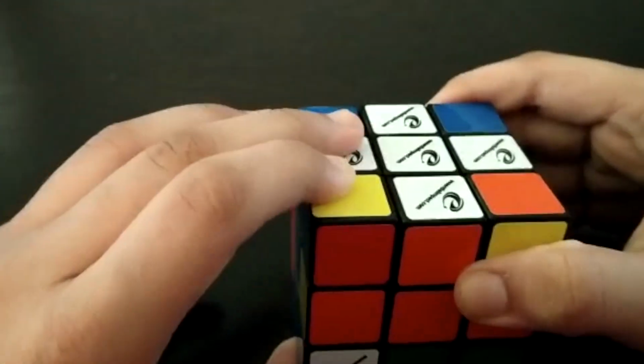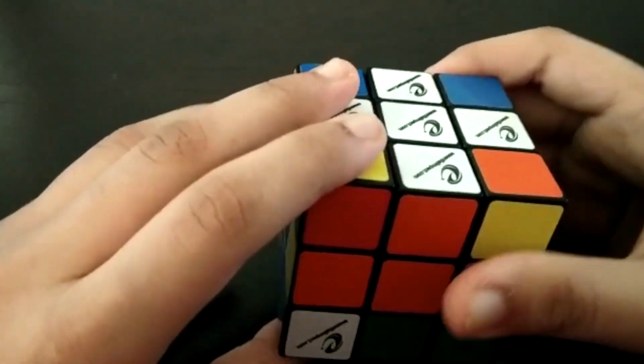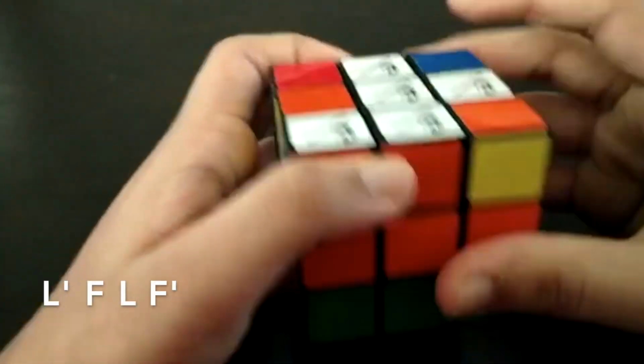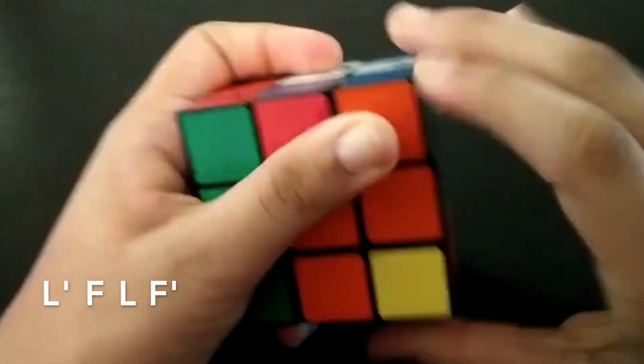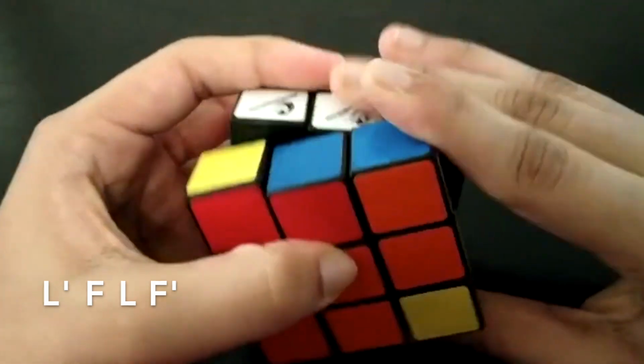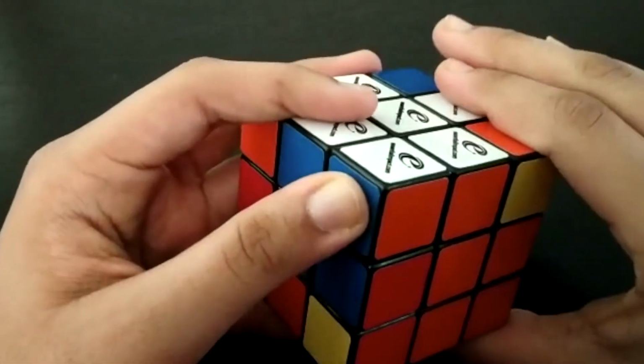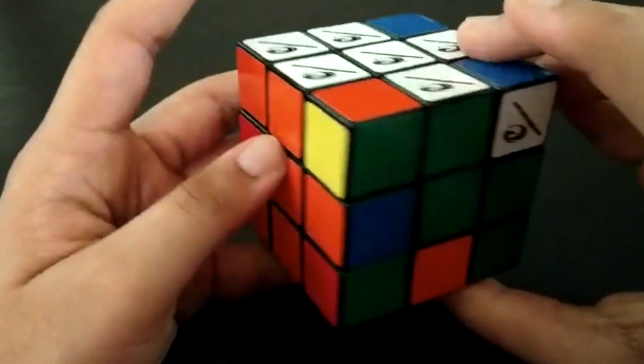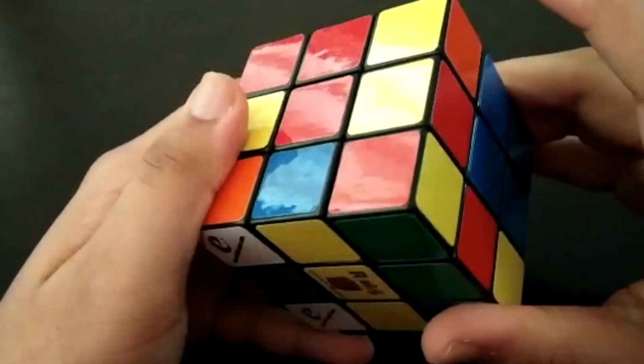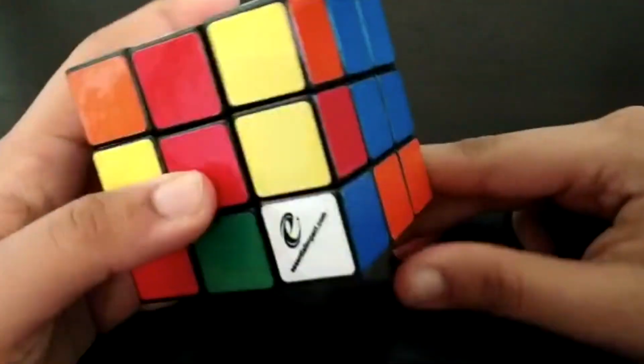Let me show you a formula to solve this. So now we have brought this piece up here. Let us look for another piece. Might find another piece like that.